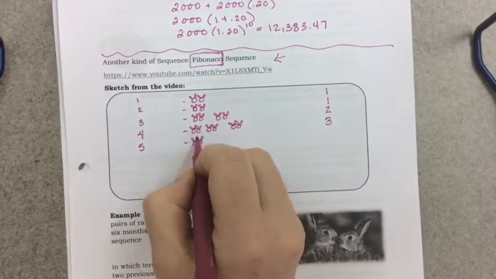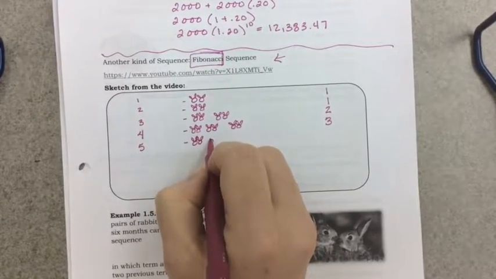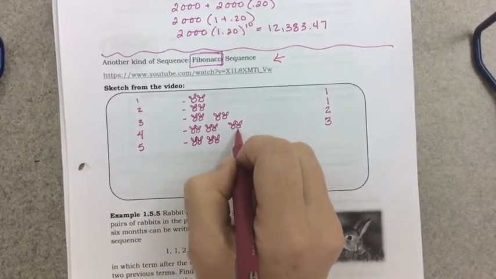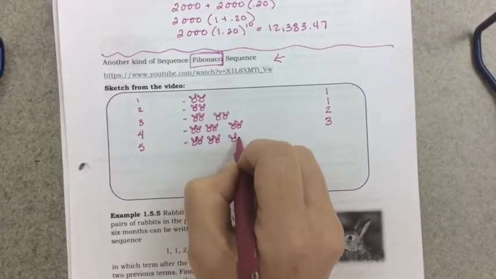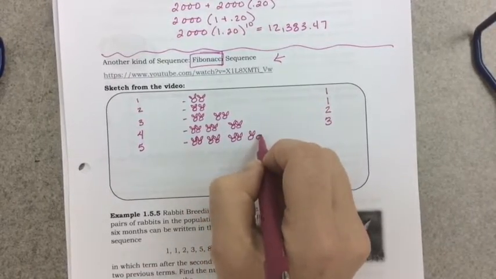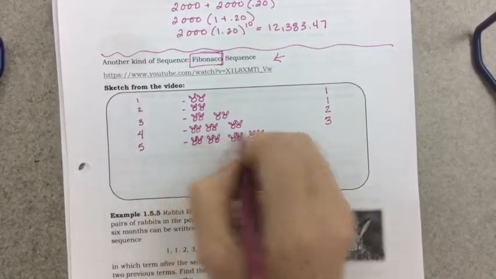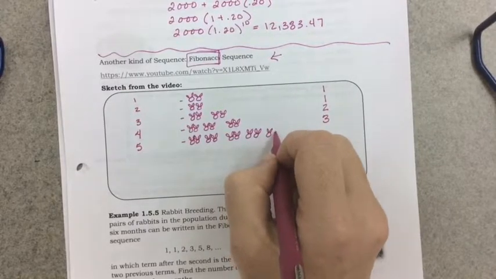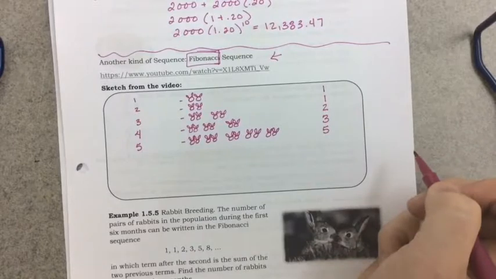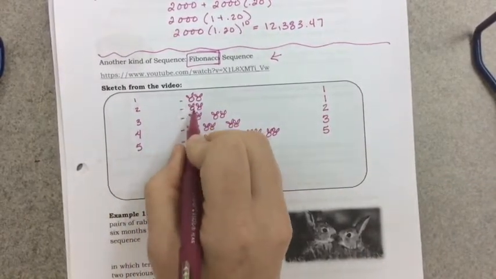The original pair has another pair of rabbits. This pair can't have rabbits yet. They're not mature, but they're about to be. And then this pair of rabbits still exists. So now I have 5 pairs of rabbits in month 5. 1, 2, 3, 4, 5.